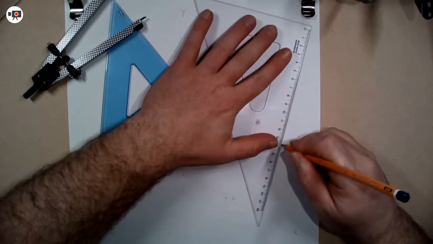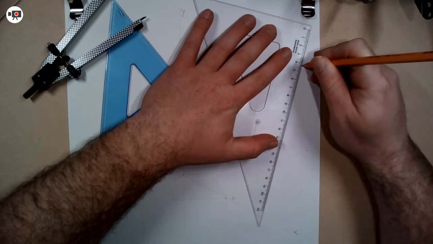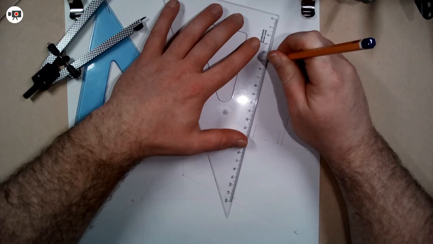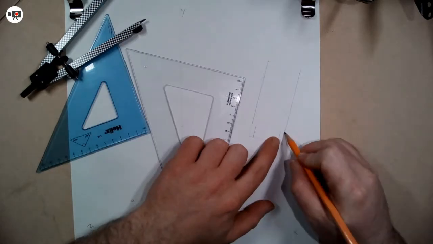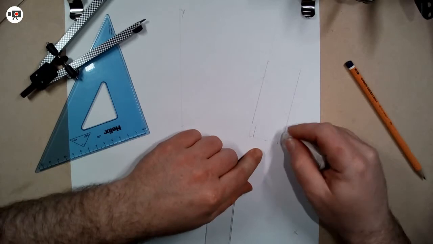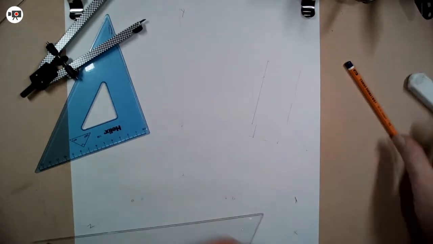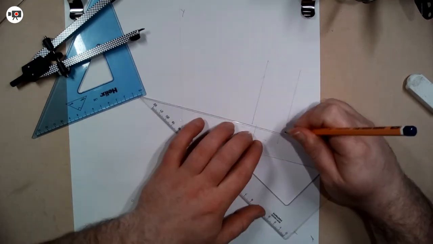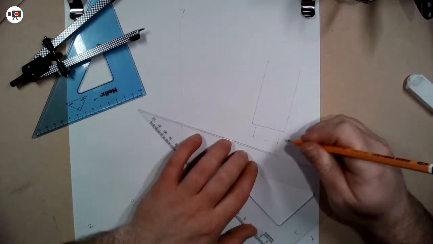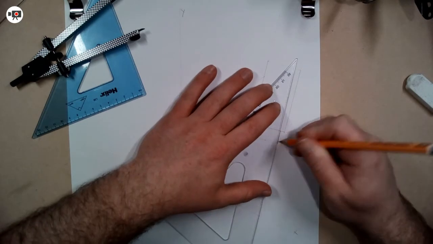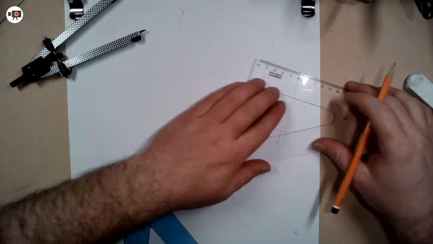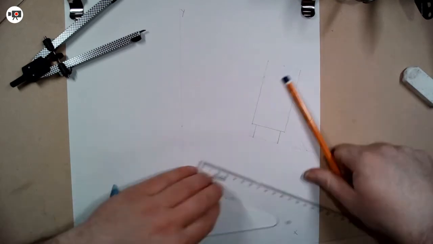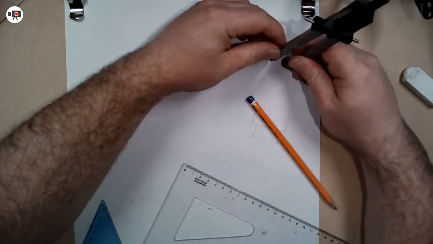Can draw this in heavy now. Oops, too far down. I should have stopped there. Find the center point, coming in to the midpoint. And I'll draw my semicircle here.